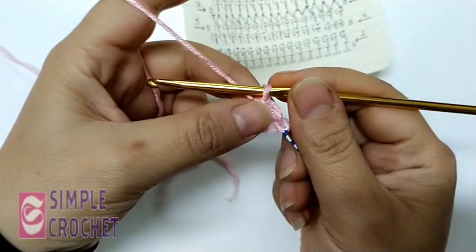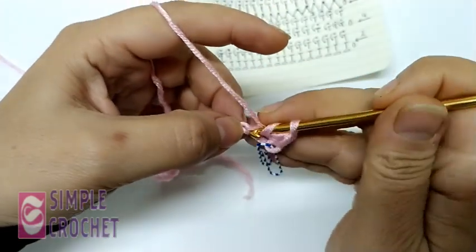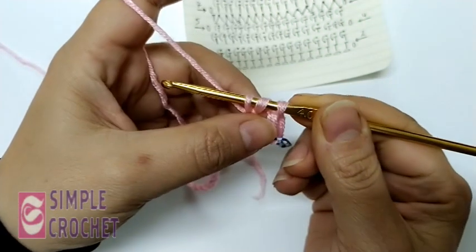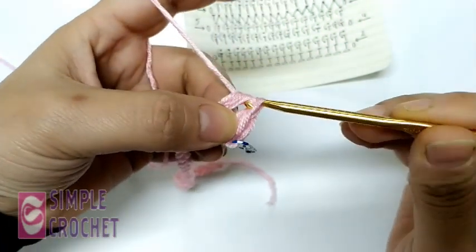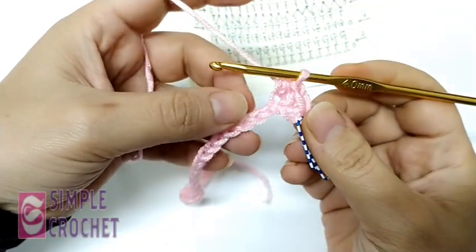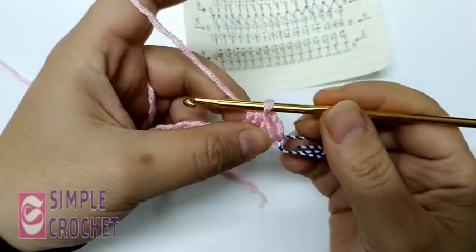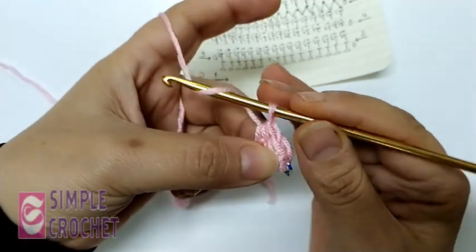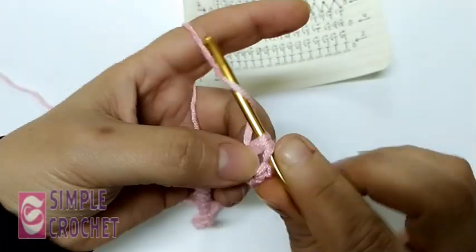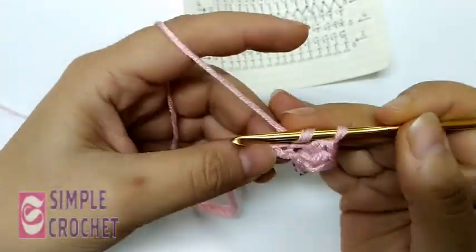Now I'm going to do a half double crochet in the next, yarn over, insert the hook in the next chain, yarn over and pull through. You have 3 loops, yarn over and just pull through all these 3 together. Now you can see that with these 2 fingers, I usually hold my yarn so I can control it. Now yarn over, insert the hook, yarn over and pull through. You have 3 loops. Now you are going to work this half double crochet all along the row.